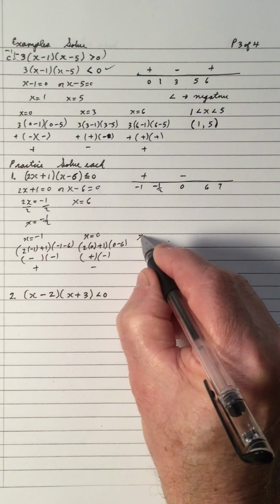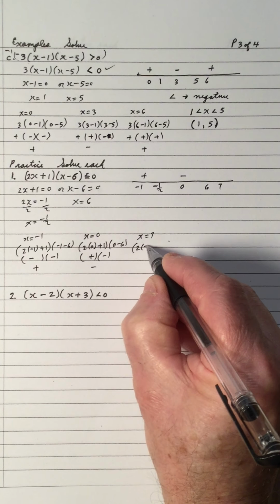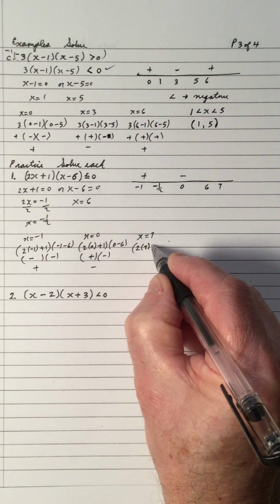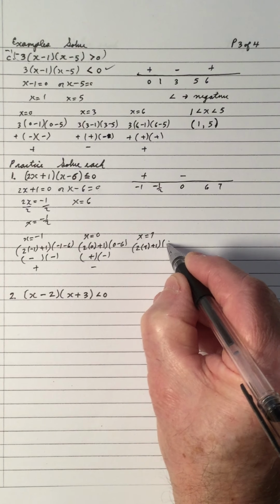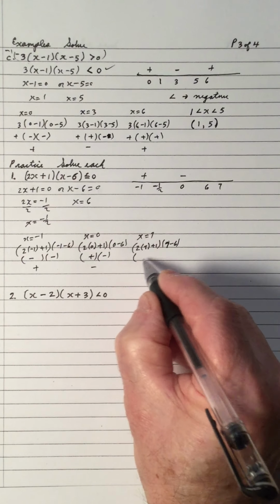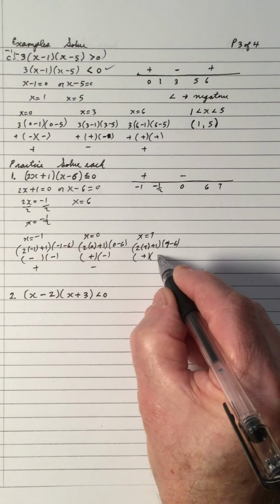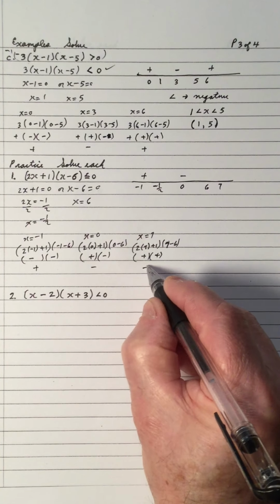And we'll deal with x equals 7. 2 times 7 plus 1, and 7 minus 6. 14 plus 1 is 15, which is positive. 7 minus 6 is positive, so that's a positive.